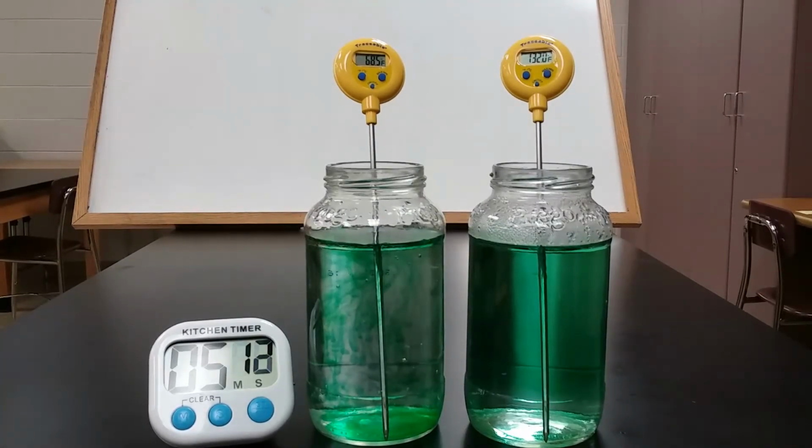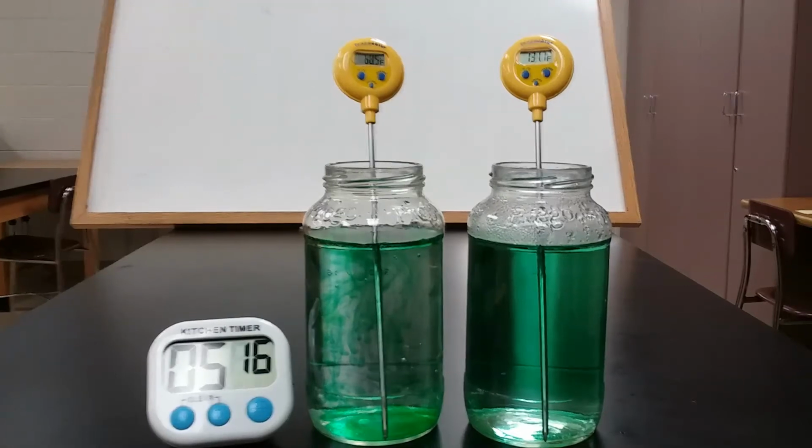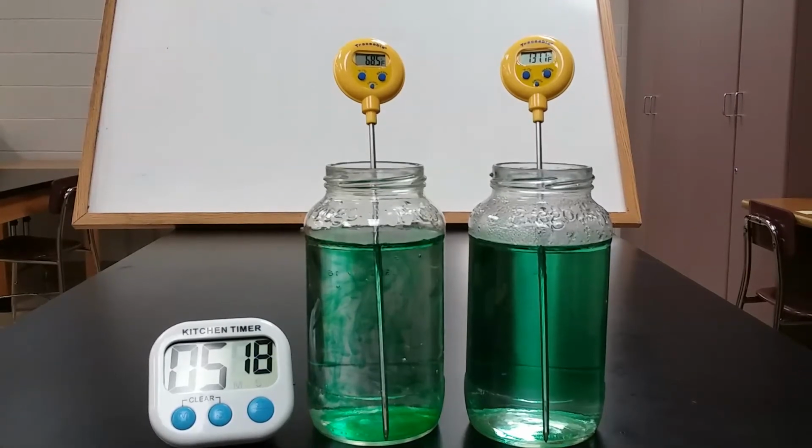We just passed the 5-minute mark, and I want to point out that the dye in the jar on the right, at 131.7 degrees right now, has completely spread throughout the entire jar. On the left, our jar that's at 68.5 degrees, we can clearly see that the dye is still spreading, but it has not moved throughout the container yet.